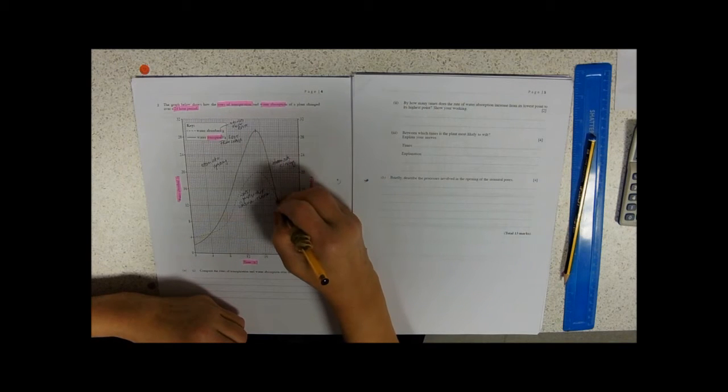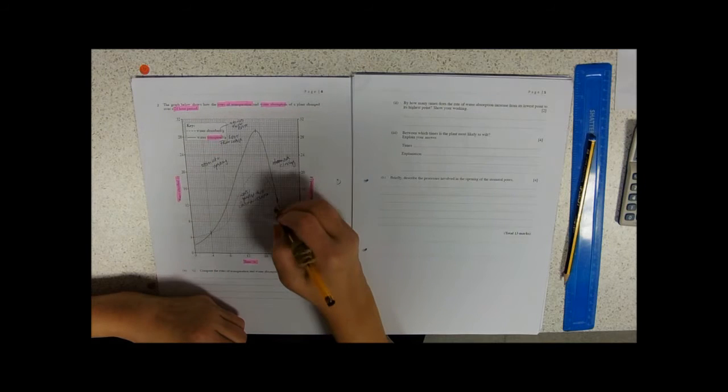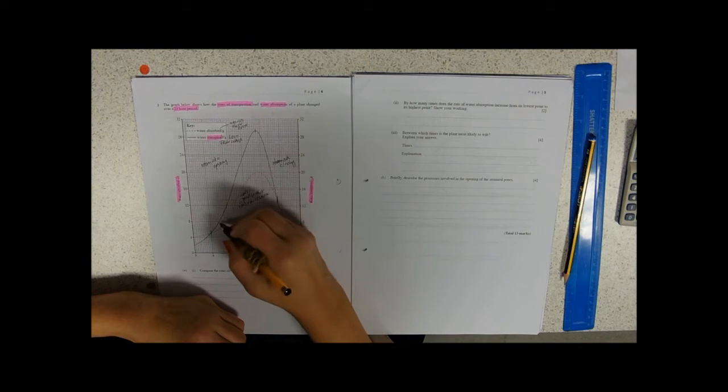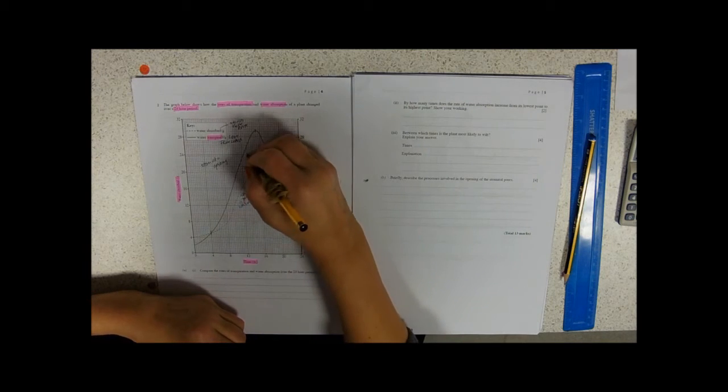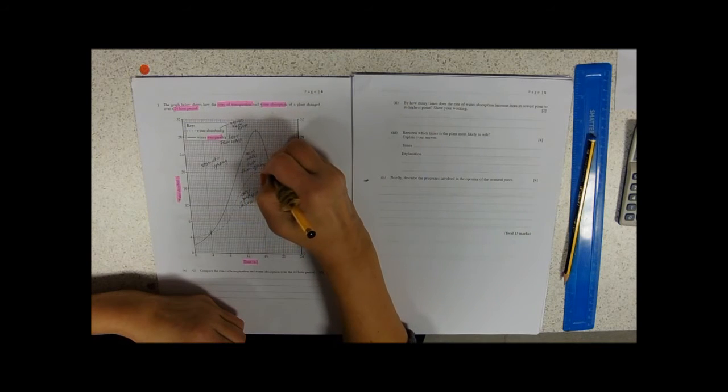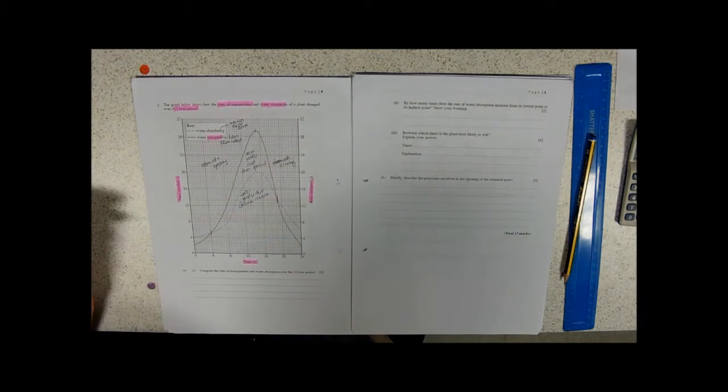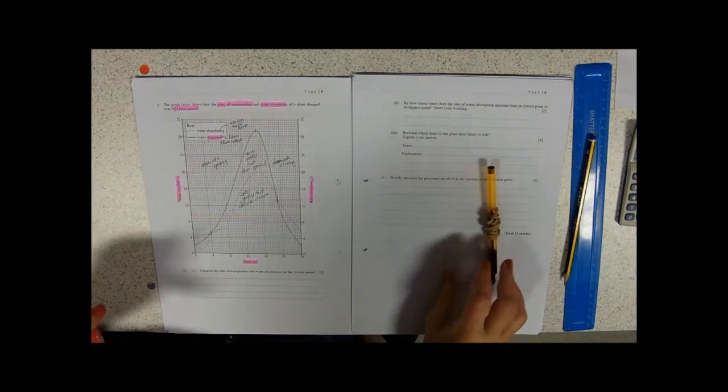And then another good thing to look for on graphs is points of overlap, so where they cross over. So all of this bit here, we've got more water lost than gained. So that might be a bit of an issue. So I think I've exhausted that graph now.